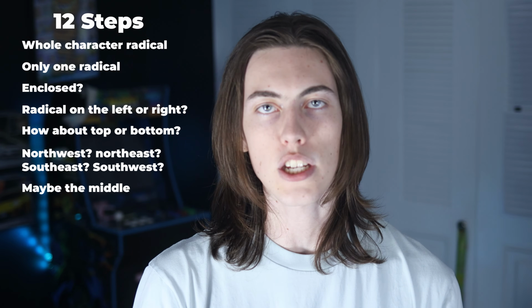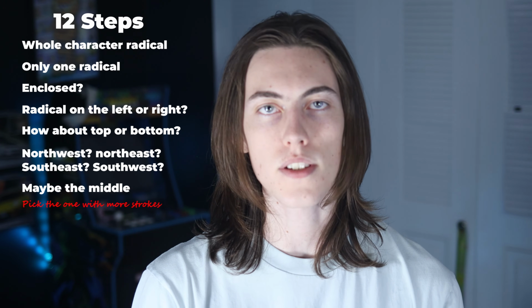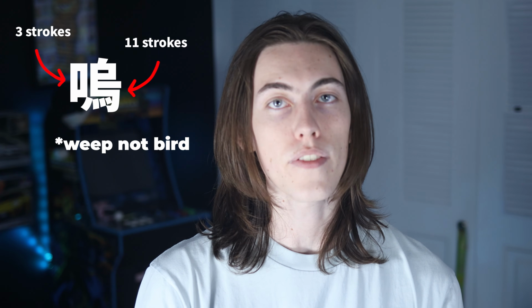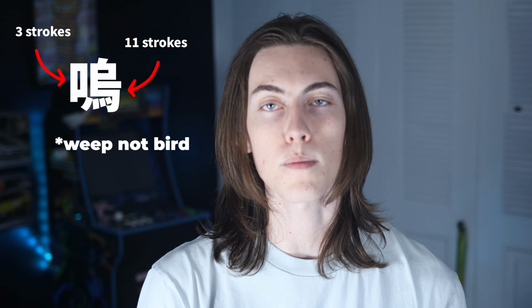If there are two kanji in the same spot, pick the one with more strokes. For instance, if there is one unobstructed kanji on the left and one unobstructed kanji on the right, the one with more strokes should be chosen. This can be seen in the kanji for bird, where both the left and the right side have unobstructed radicals, and you might go for the mouth radical because it's on the left. However, the bird radical should be chosen because it has more strokes.